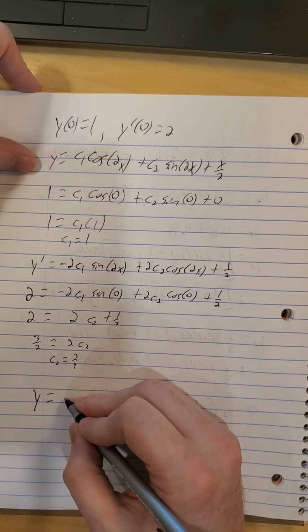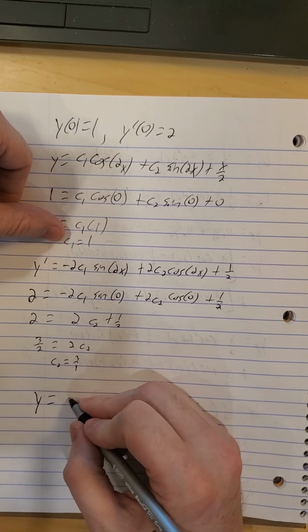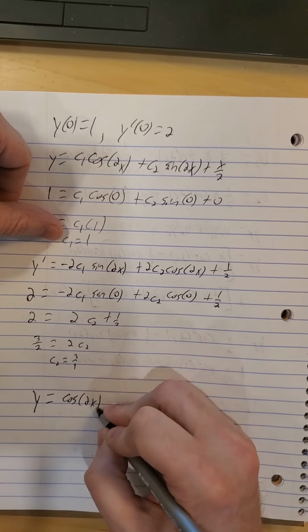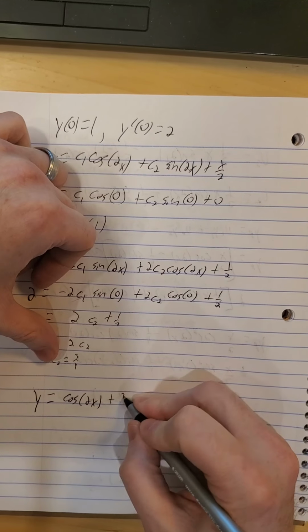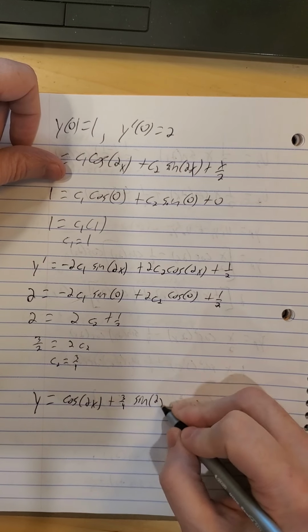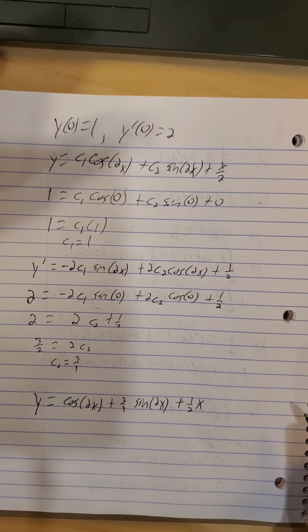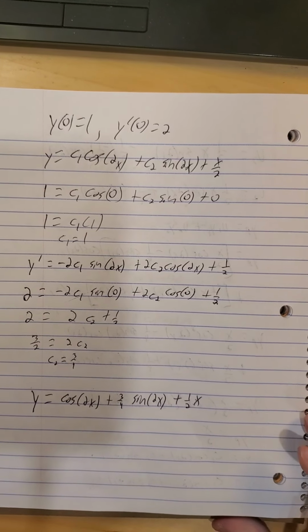So then our solution, y is equal to c1, which is 1, cosine of 2x plus c2, which is 3/4, sine of 2x plus 1/2 x, or plus x over 2, whichever way you'd like to write it.